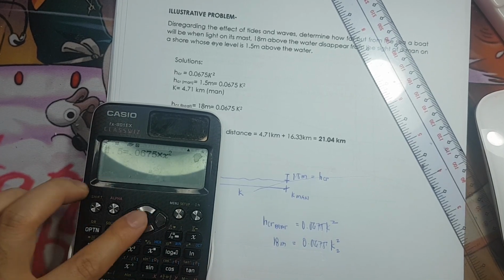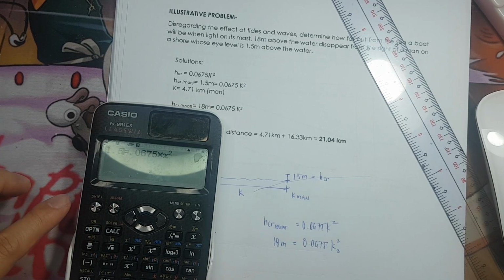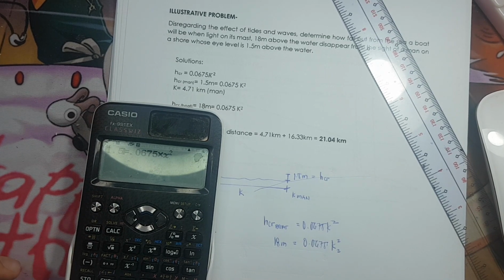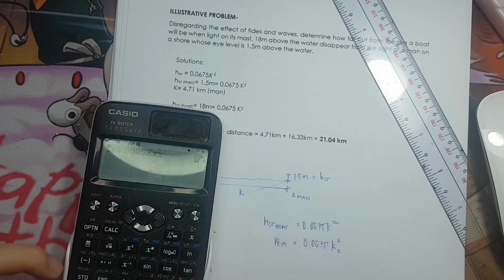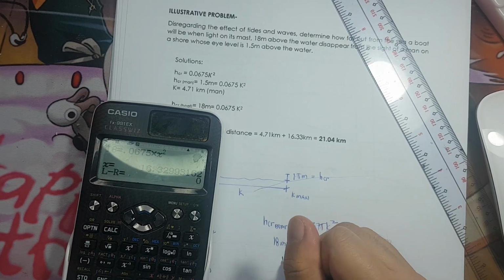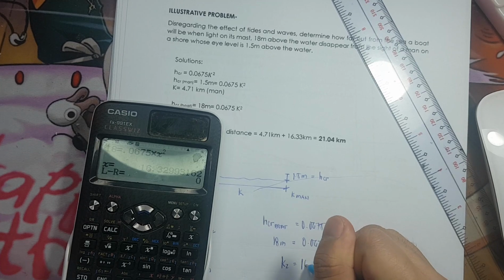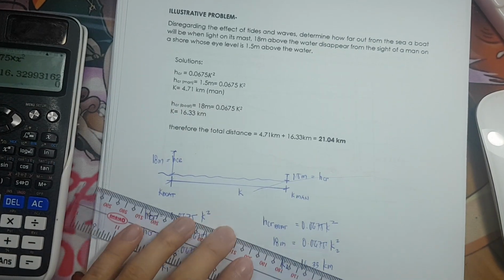So we have here 18. So that is K2 is equivalent to 16.33 kilometers. So, mali yung drawing natin.